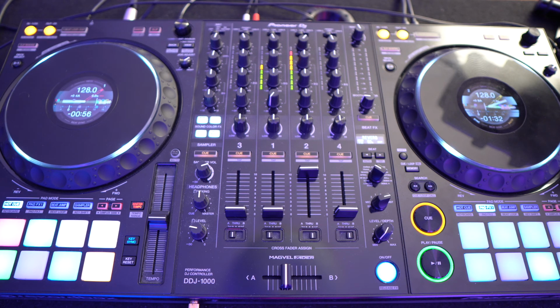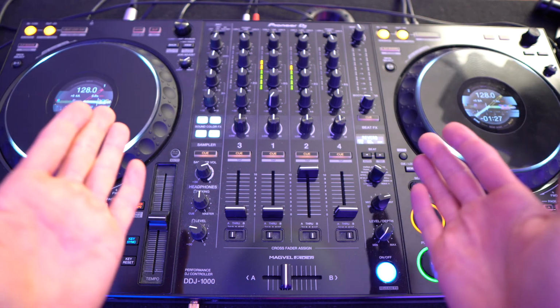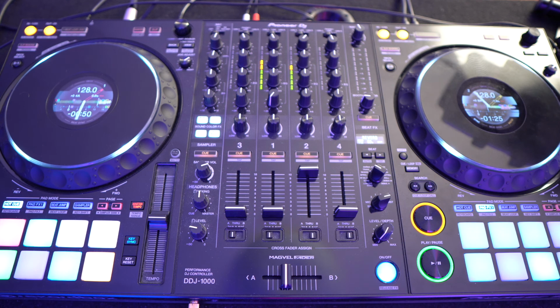So that is how you conduct the low frequency bass swap transition. Again, this is the first transition that I recommend that you master. Master this transition and then move to more difficult transitions. So there you have it.